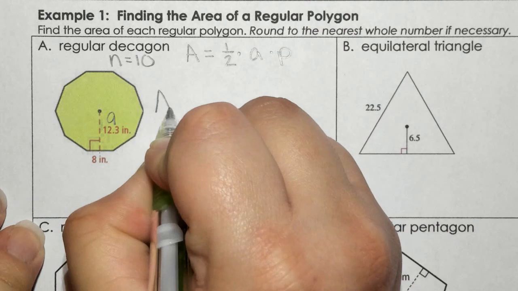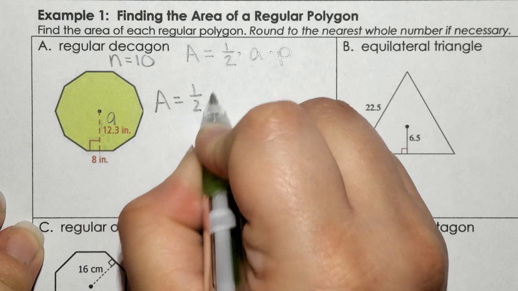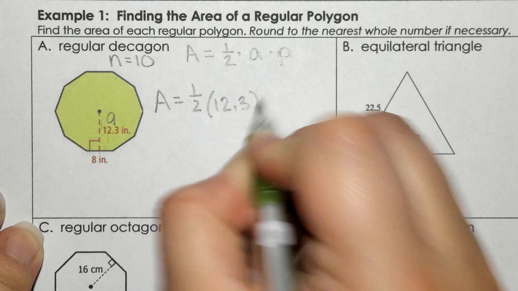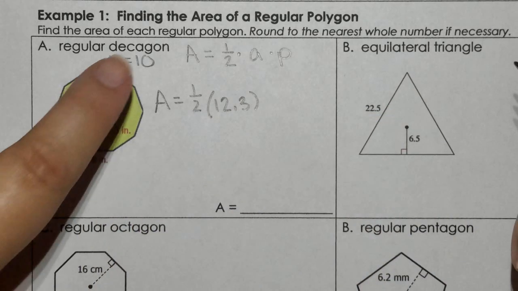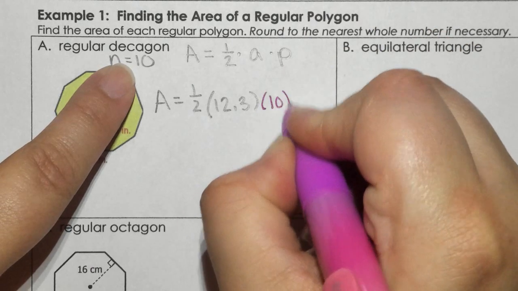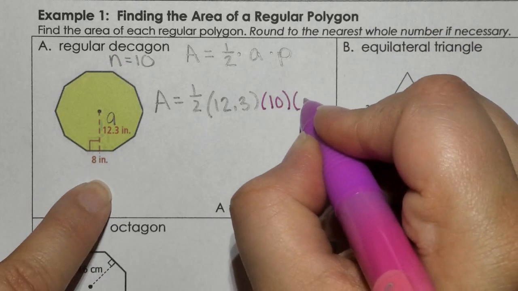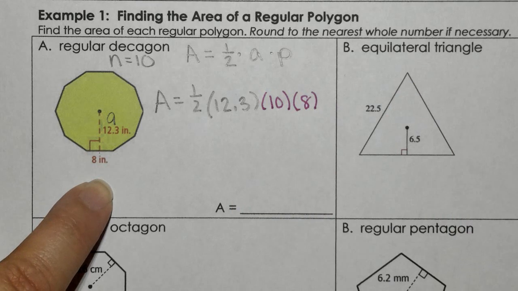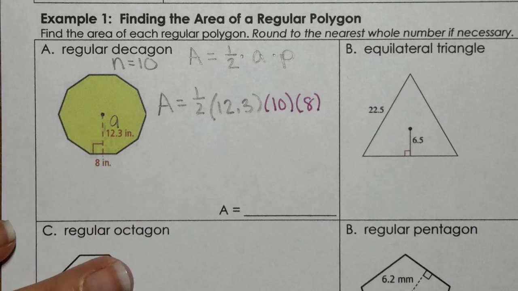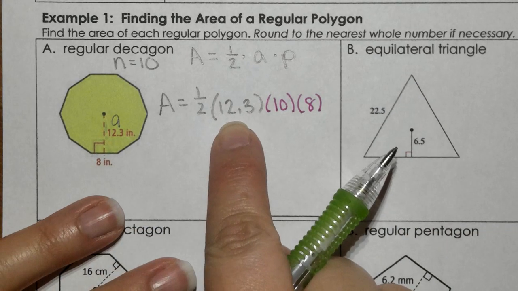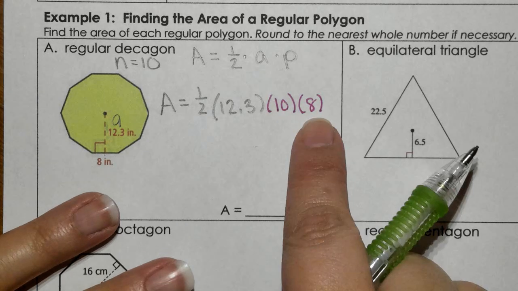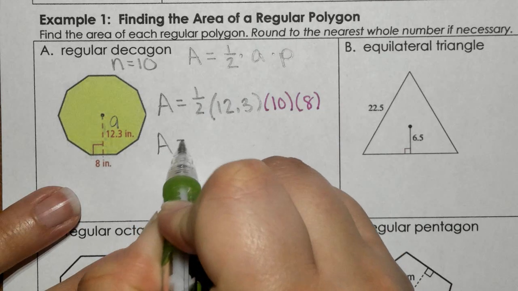So area is 1/2. The apothem was 12.3. Okay, the perimeter, we said there were 10 sides, and each side is 8 inches long. Now, you can go about this a couple ways. You can multiply all these together and then divide by 2. I kind of go back and forth.